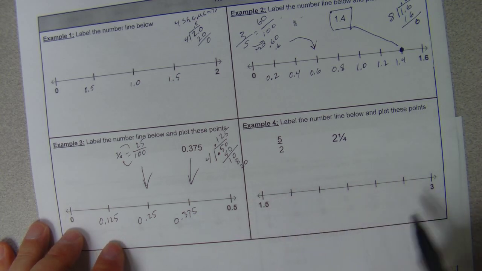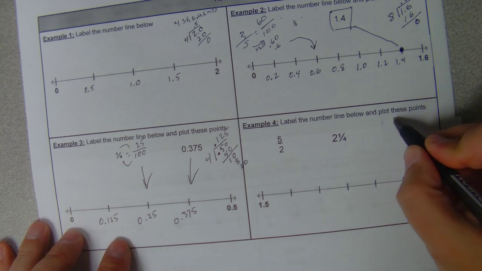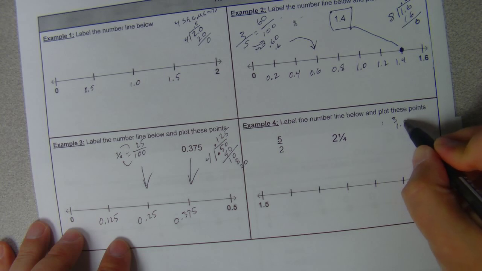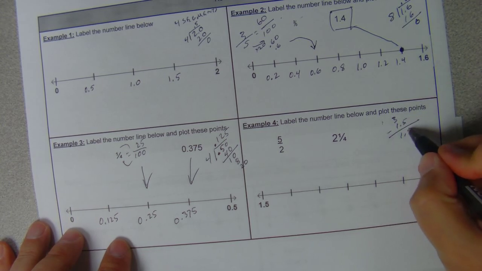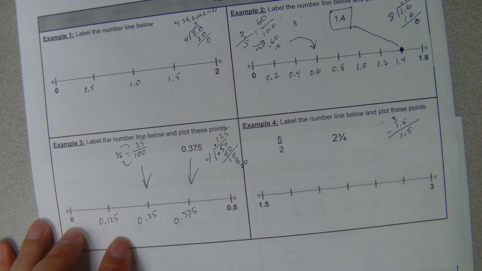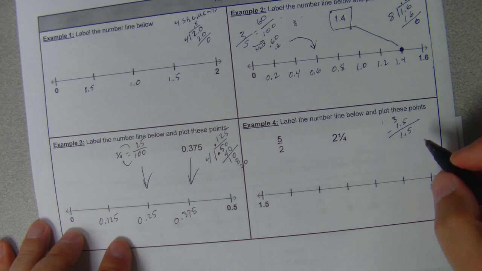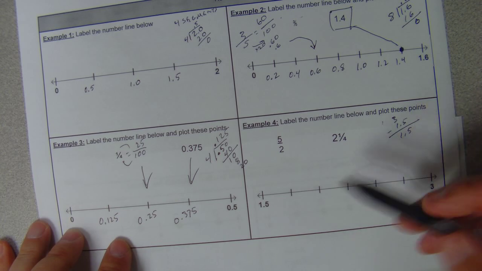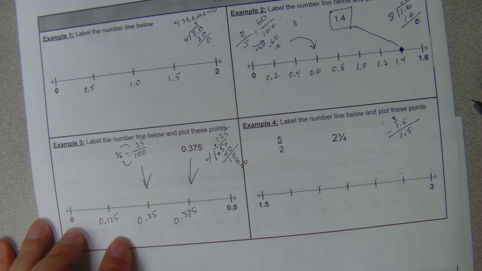But in this one, 1.5 and 3, what you have to do first is subtract. And you get 1.5. Okay? Now, you have to divide by what? How many segments? 1, 2, 3, 4, 5, 6.